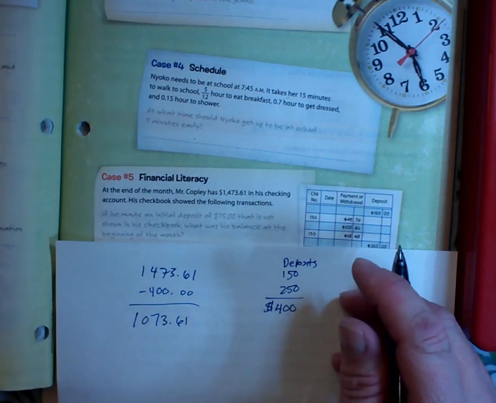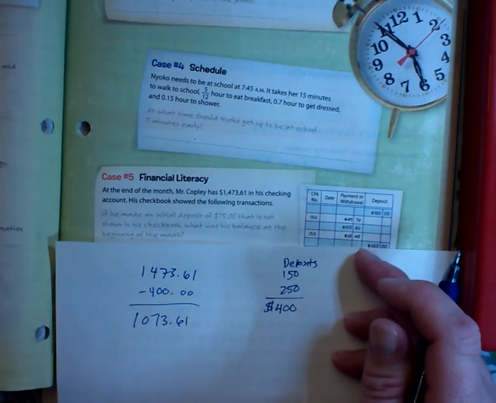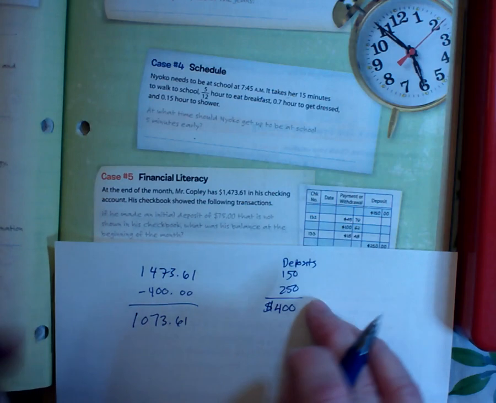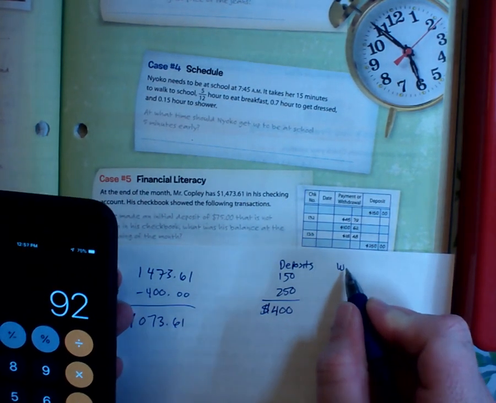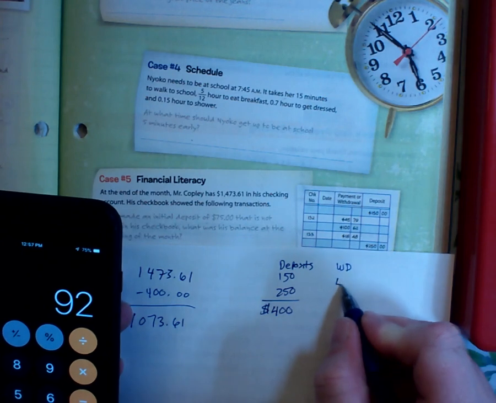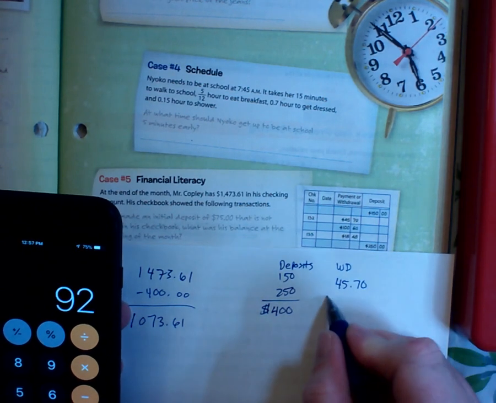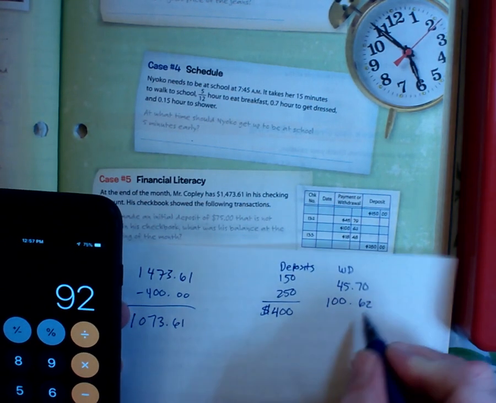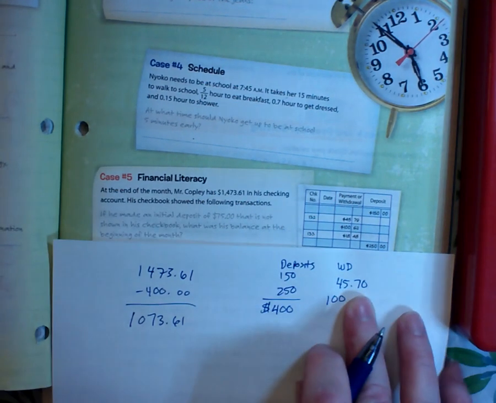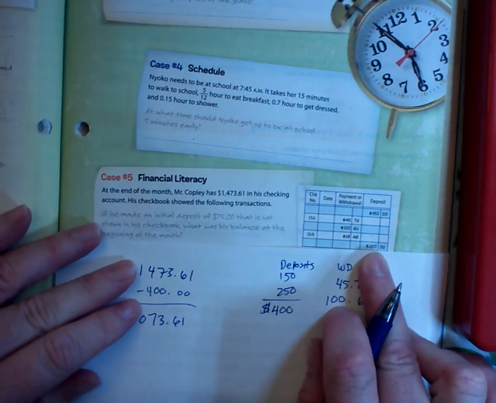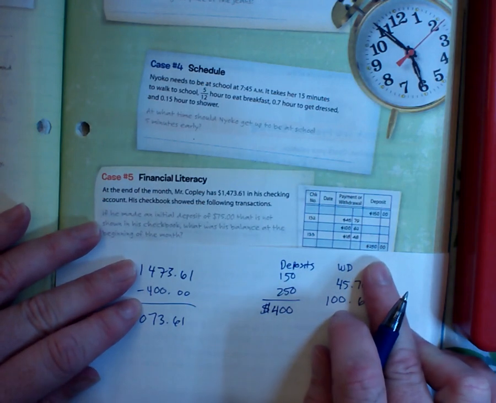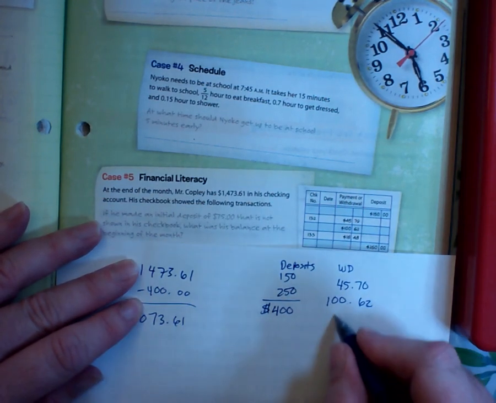I apologize, my eyesight, I don't have my glasses. I believe that says 45.70 withdrawal, 45.70, 162, and I think that says 1848.